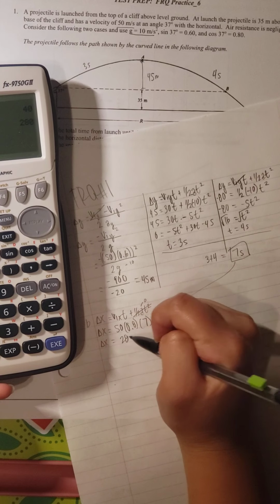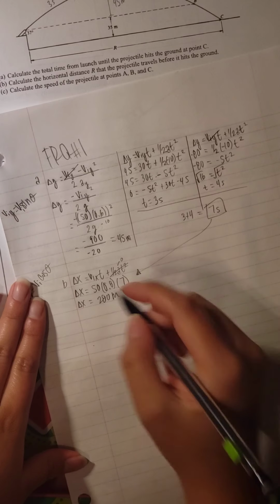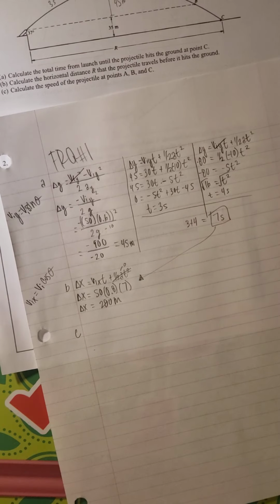And that gets you 280 meters. Alright, on to the final part, part C. C wants us to find the speed of the projectile at points A, B, and C.